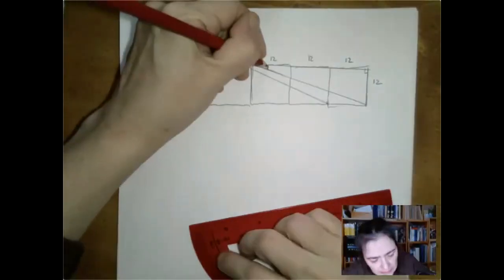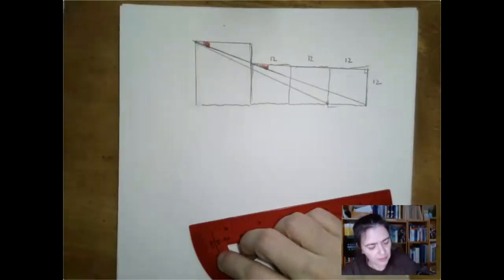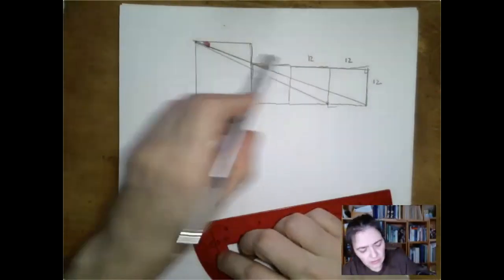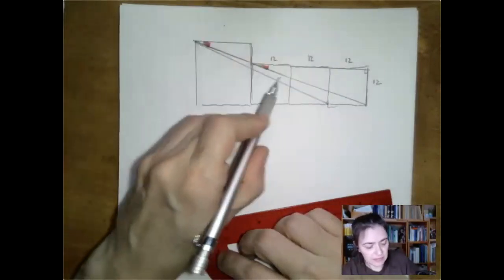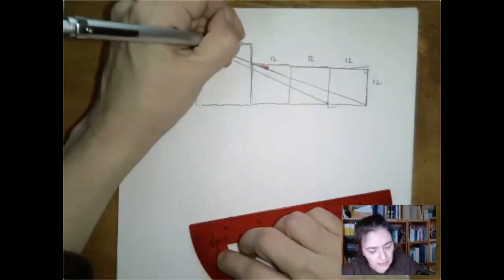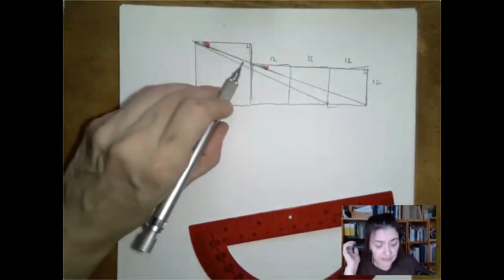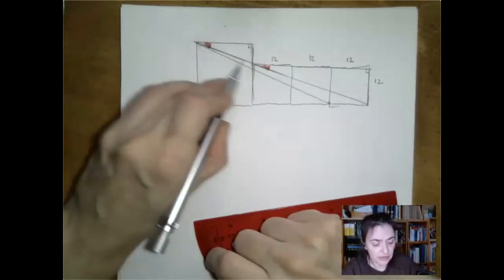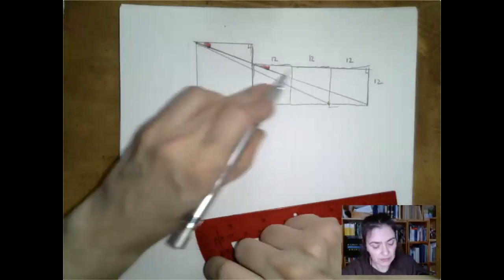Now, this angle here is the same as this angle because both rays forming the angle are parallel. In the case of this one, it's even the same line. So that means we have 2 right triangles with the same 2 angles, therefore the same 3 angles. So this triangle here is similar to this other one.